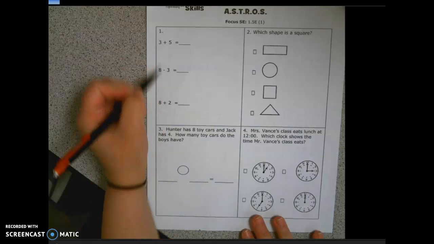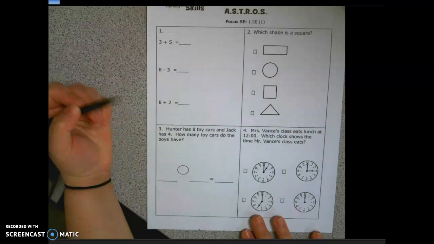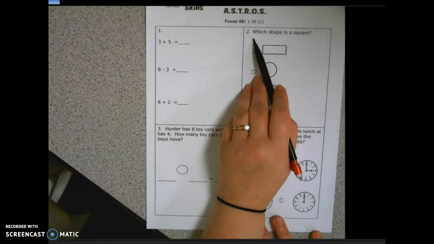So the first three problems you're going to solve like you always do. You're going to either draw a picture or use manipulatives or counters. Number 2, what shape is a square?